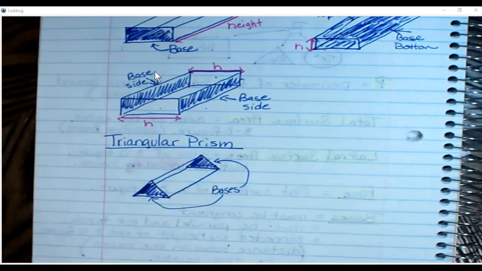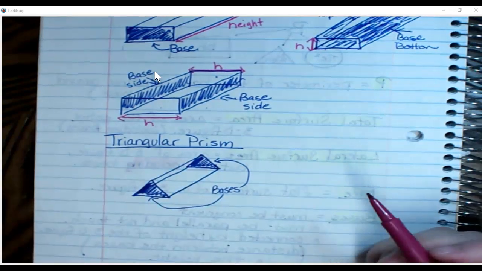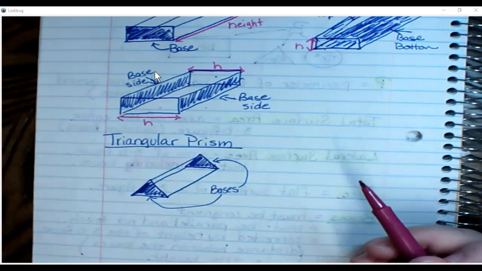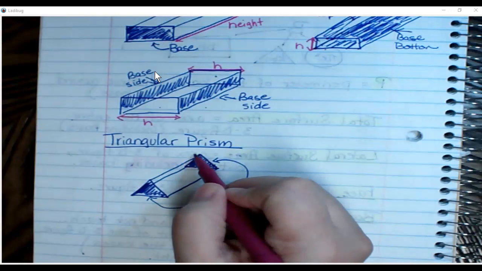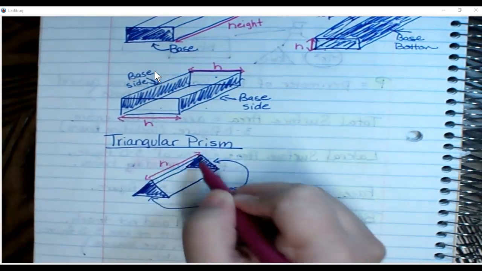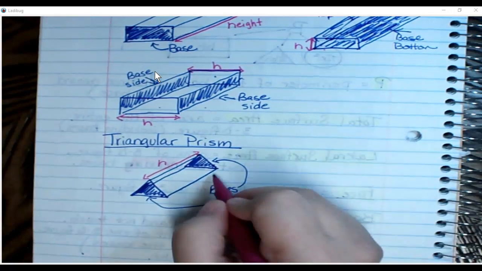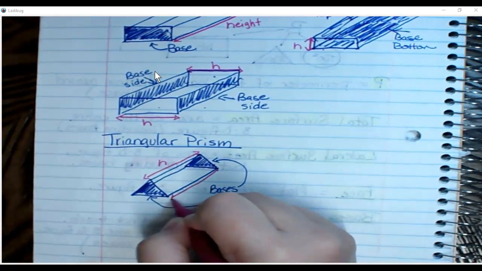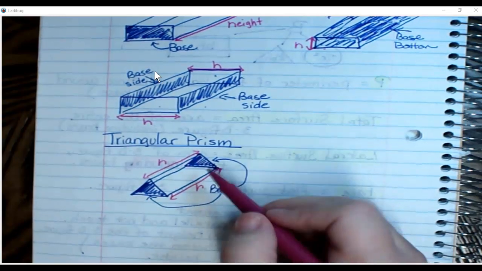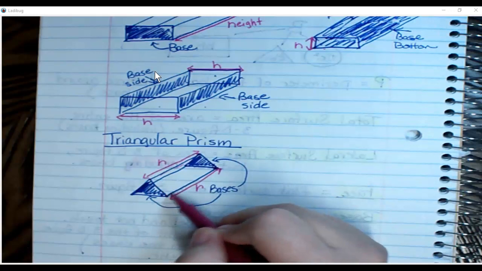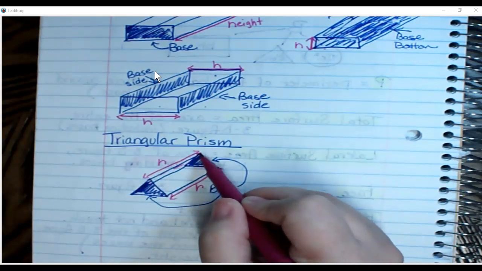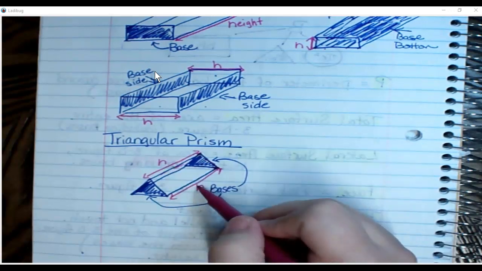If it has two triangular bases, then where can I find the height? Remember, the height has to be the distance that connects the two bases, the distance between. So my height would be right here, the distance between the two bases. I could also label my height right here. Those are going to be the same distance because if you look, this face or this side is a rectangle. And we know opposite sides of a rectangle are congruent. Okay?